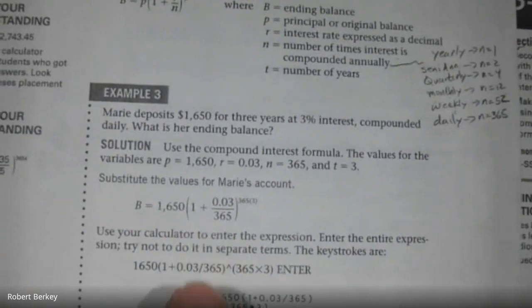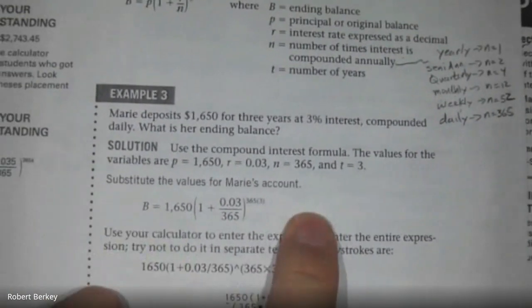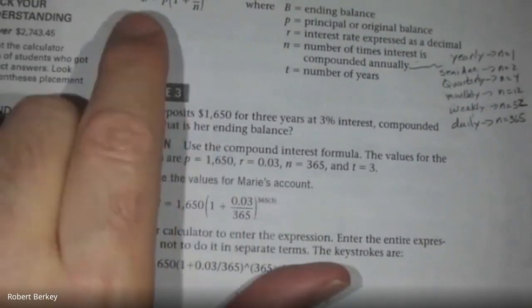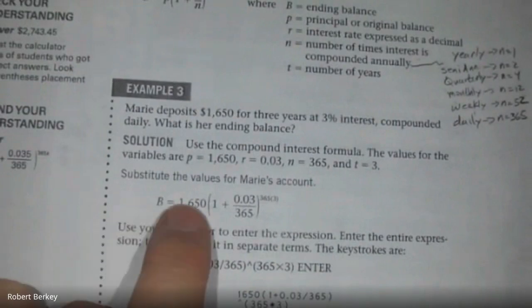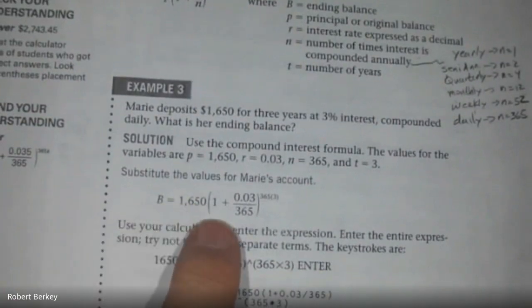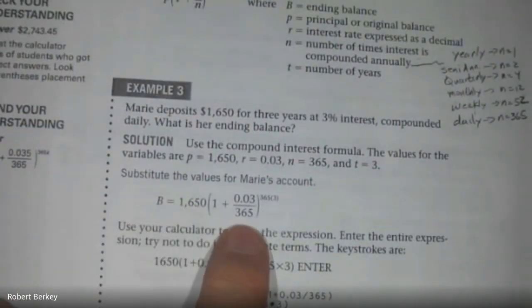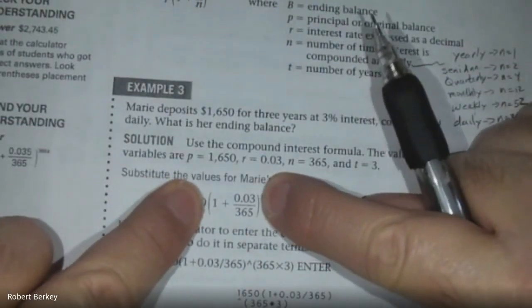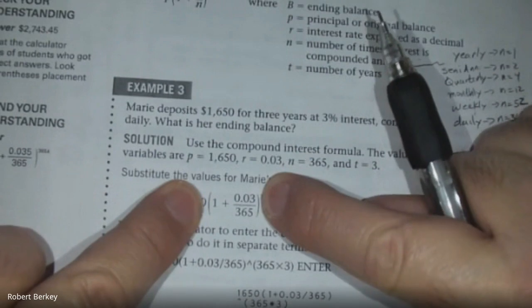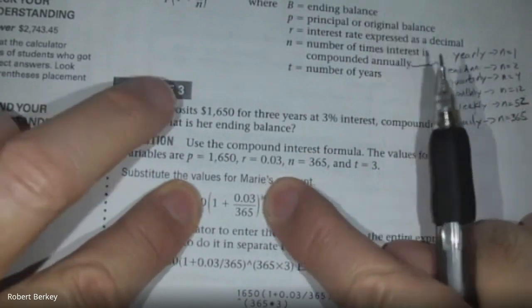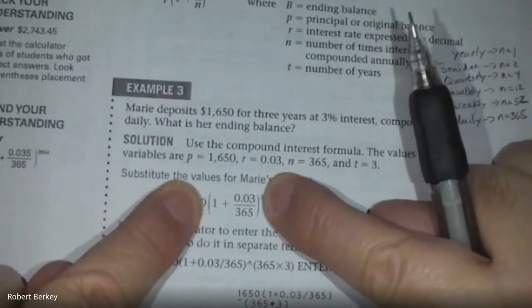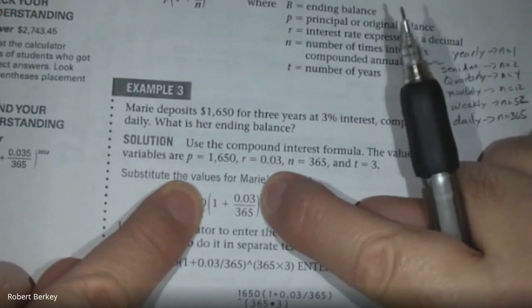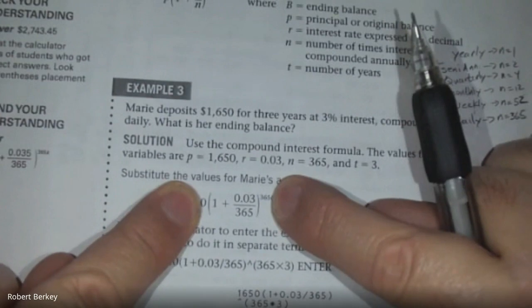Okay, so remember we have B equals P, your principal that you put in. Remember, this is your 100%. It turns out this number right here is how much interest it earns in that one period. Because this is daily, this is 1 day's worth of interest. But we're doing this for a year, so how many days is that? Well, you got to multiply it times 365.